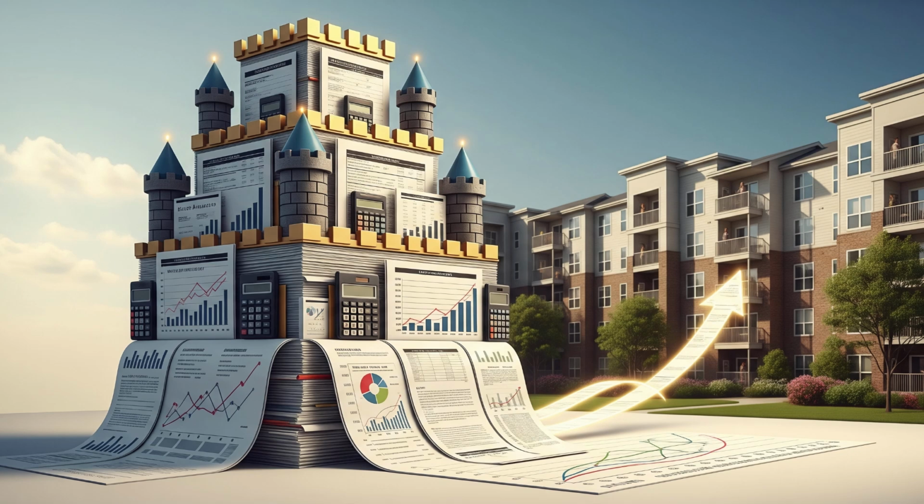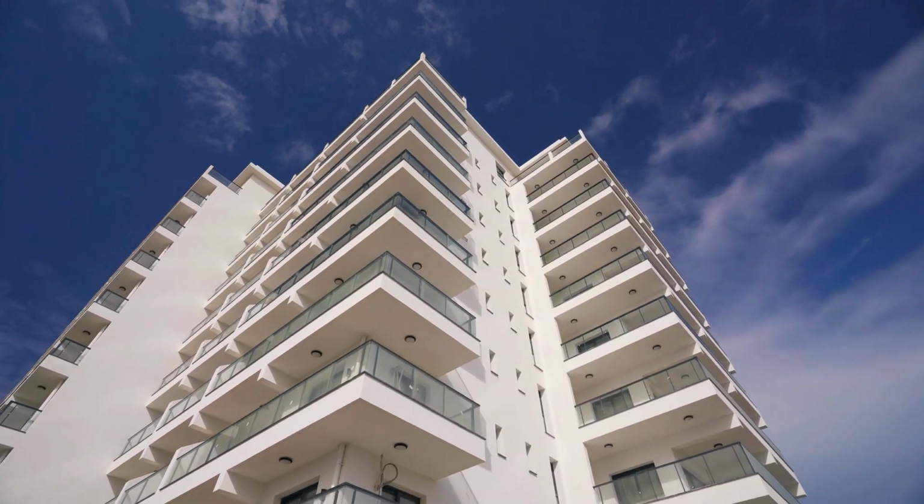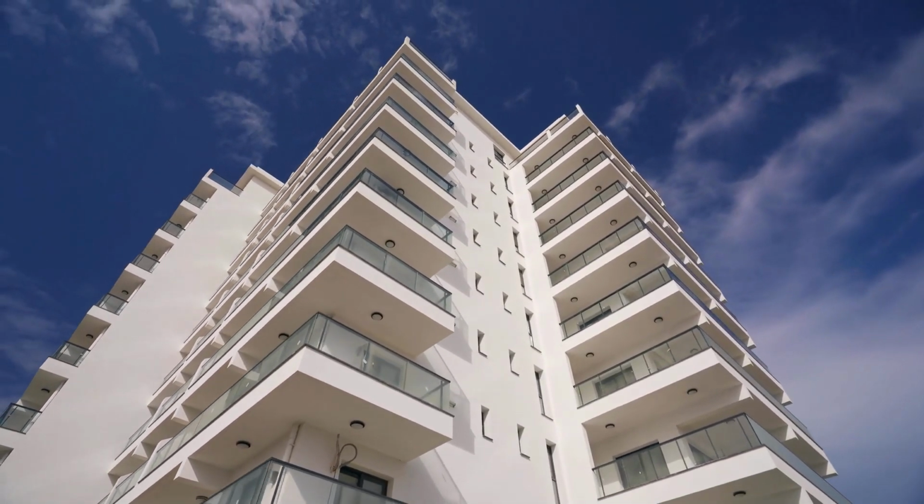By calculating untrended stabilized yield on cost, you're building a highly conservative model relying only on factors within your direct control. This metric empowers you to make smarter, more defensible investment decisions in multifamily real estate.